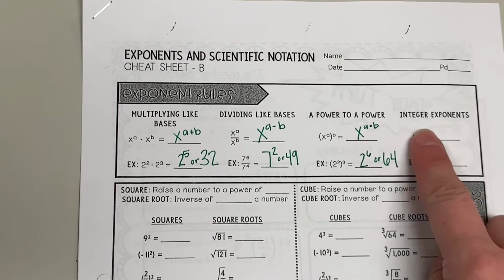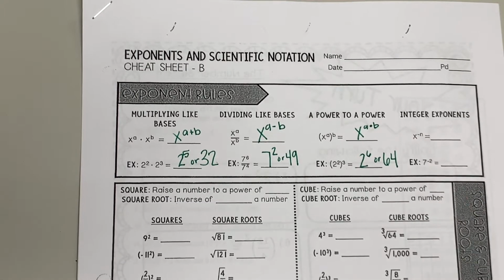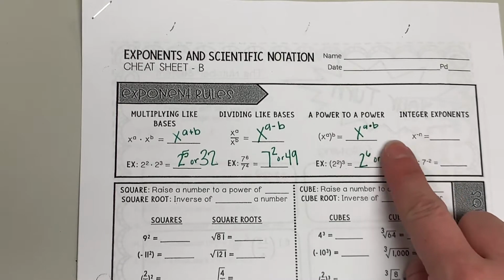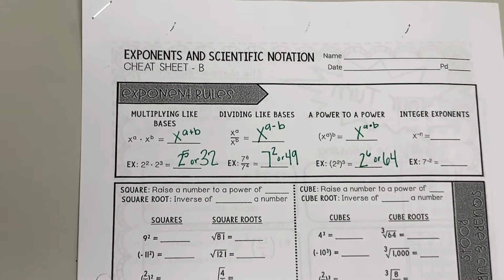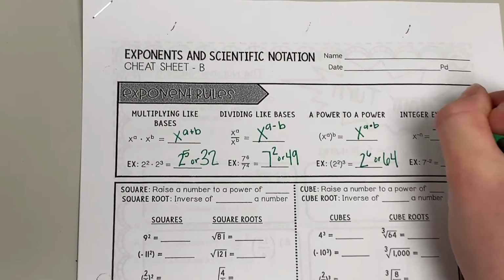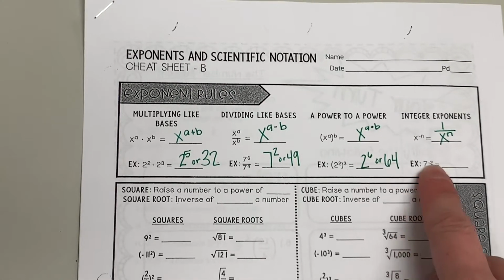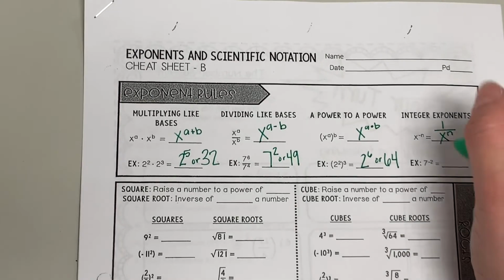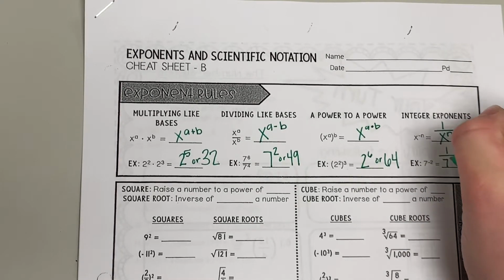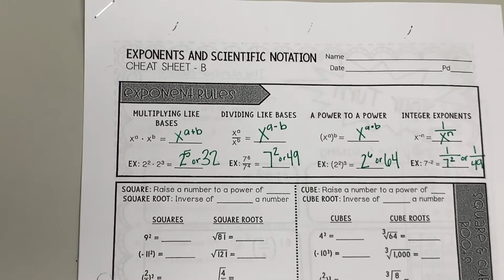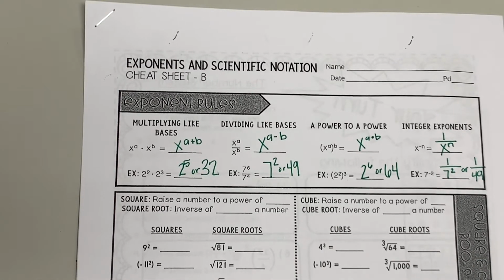Okay, what about integer exponents? If I have a negative exponent, don't forget the rule of a negative exponent, not the base, the exponent. You need to turn it into a fraction, 1 over x to the n, and it loses that negative. So looking at our example, 7 to the negative 2nd, 1 over 7 to the 2nd, or that also would be 1 over 49.